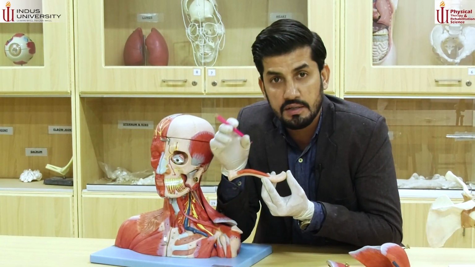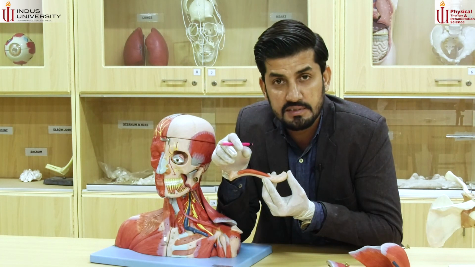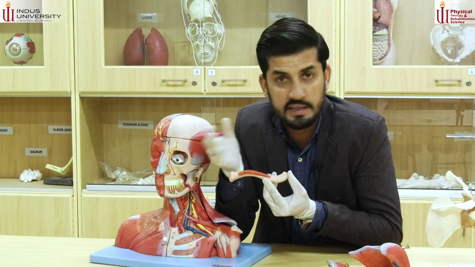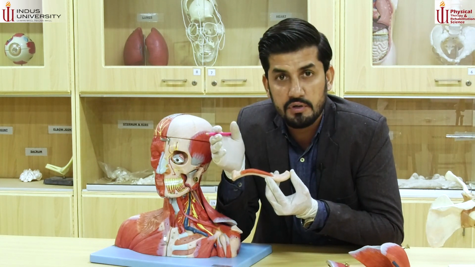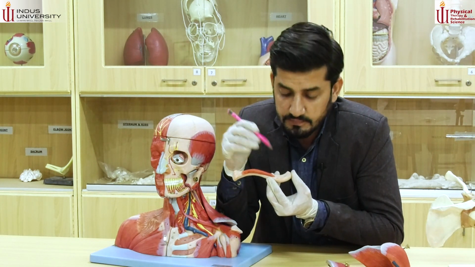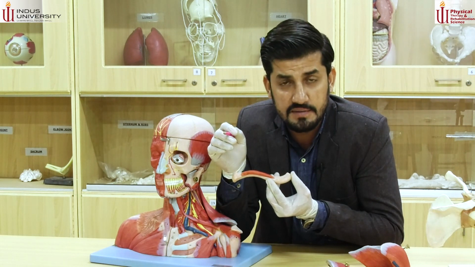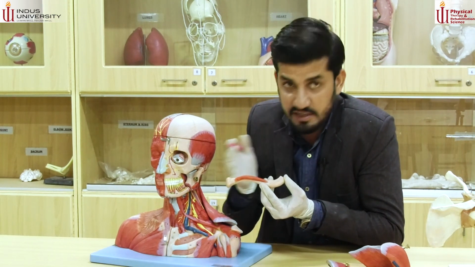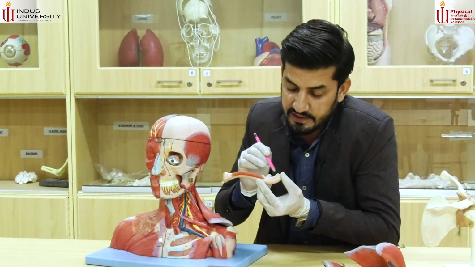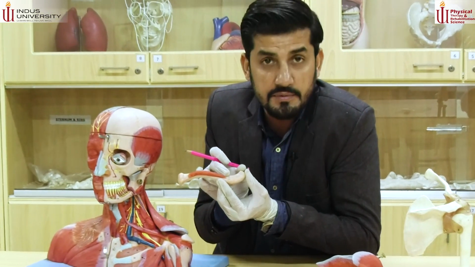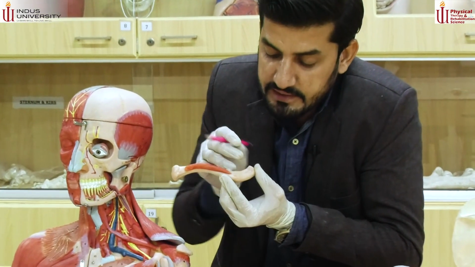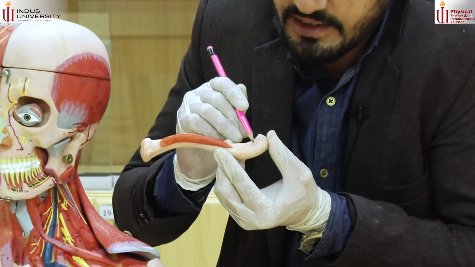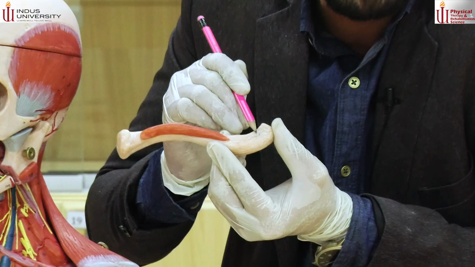The coracoclavicular ligament is connecting two bones, bone to bone. These are the two ligaments coming from the coracoid process of the scapula, and they are getting attached here. The conoid is the more medial one, 4 to 5 centimeters away from the lateral end, and the trapezoid line is about 3 centimeters away from the lateral end. So the conoid is more medial, while the trapezoid line is more lateral.